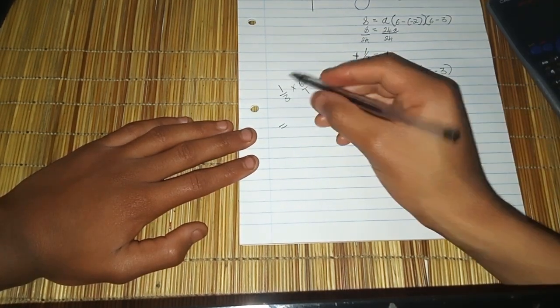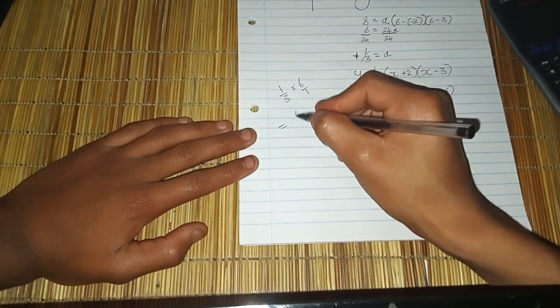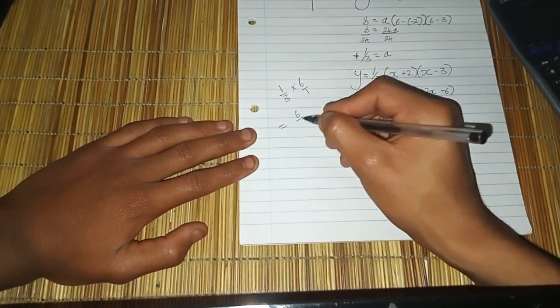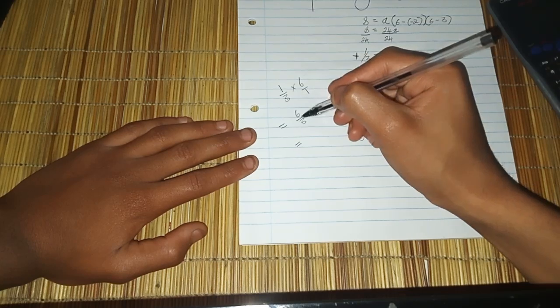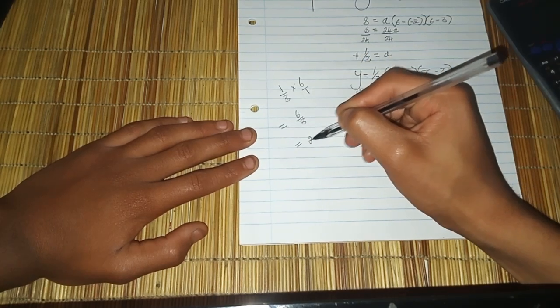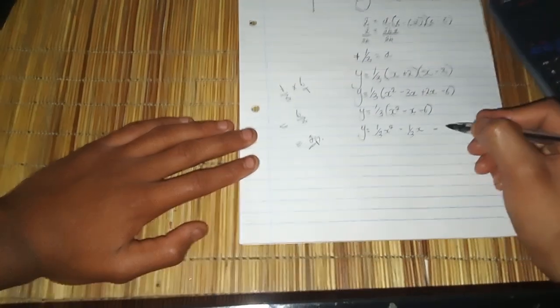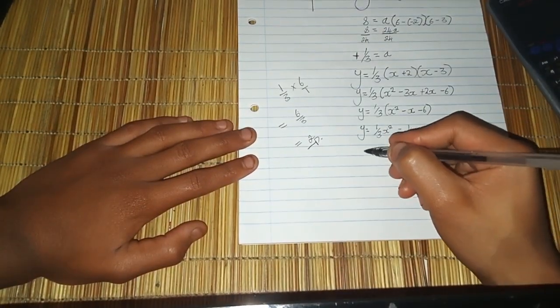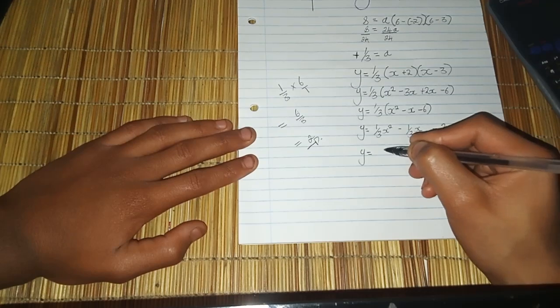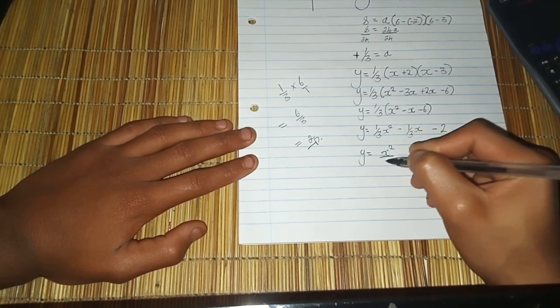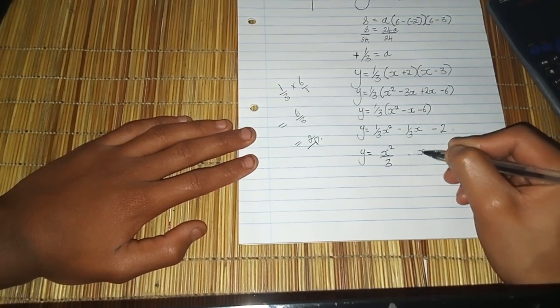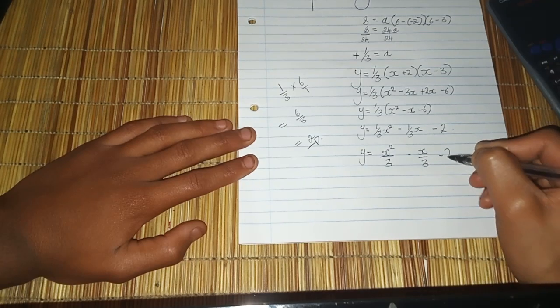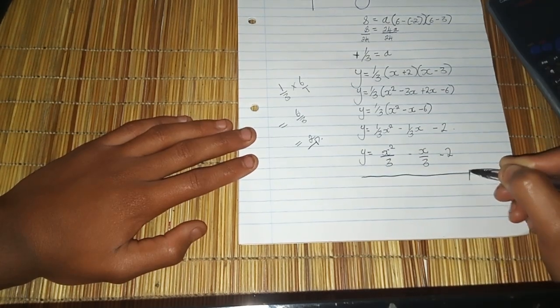This is multiplication. 1 times 6 is 6, 3 times 1 is 3, 6 divided by 3 is 2. So minus 2. Alternatively, you can be fancy and say x squared over 3 minus x over 3 minus 2.